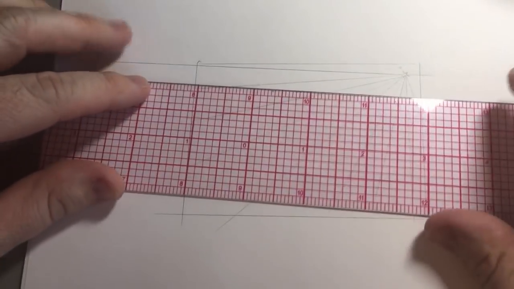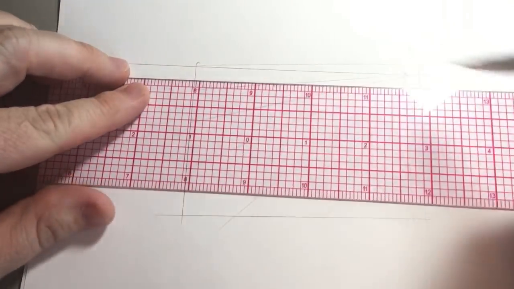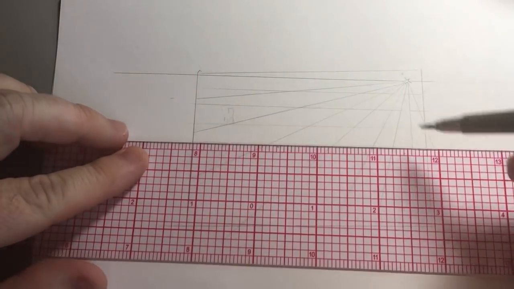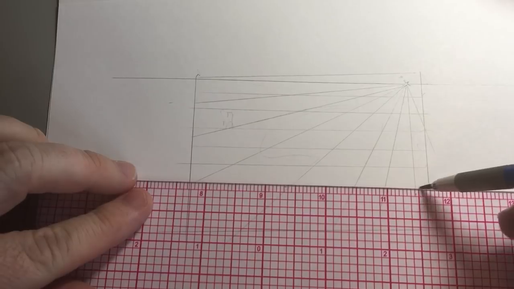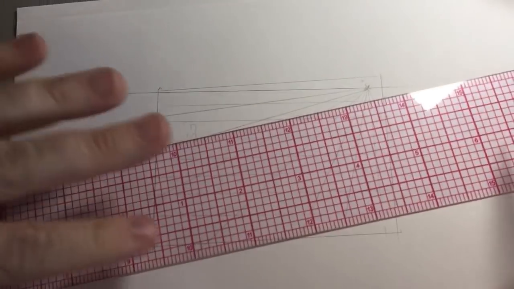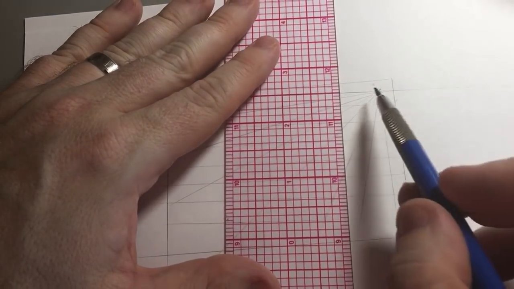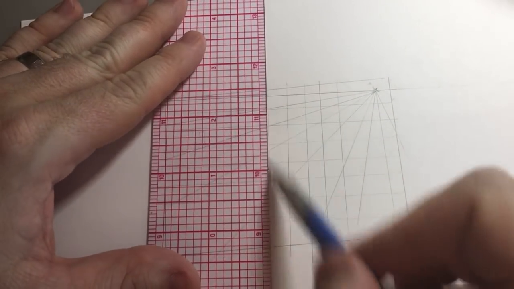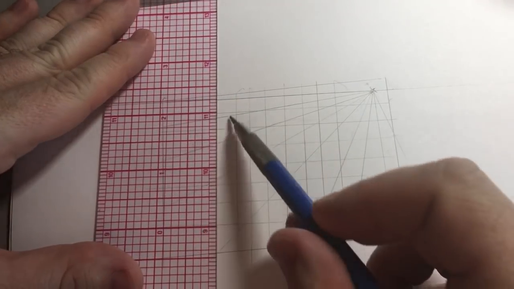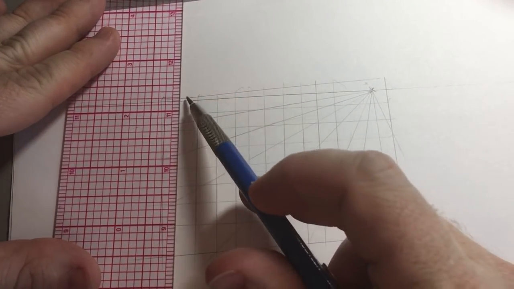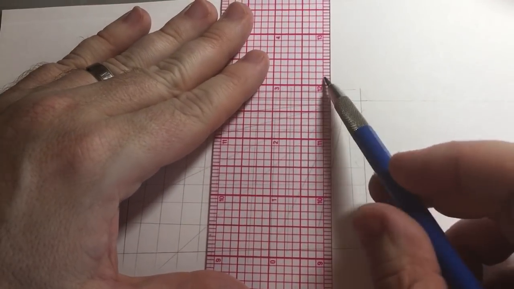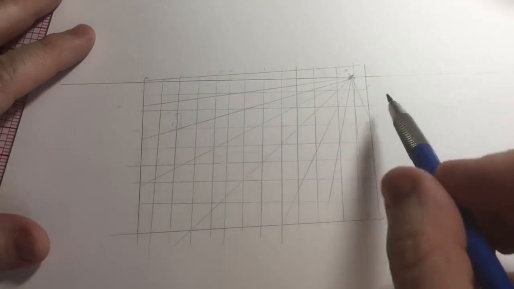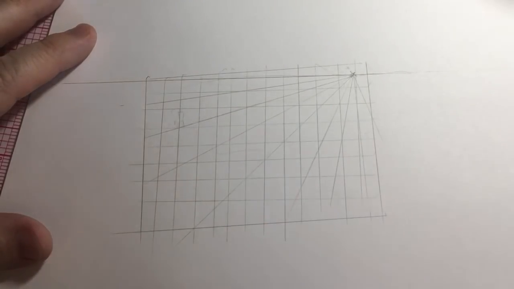All right, and we'll do a loose grid, but we'll do all angles of the grid. Okay, so this is our perspective grid. Our horizon line is high up in the sky.